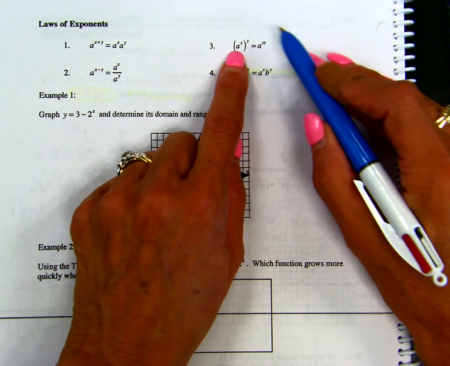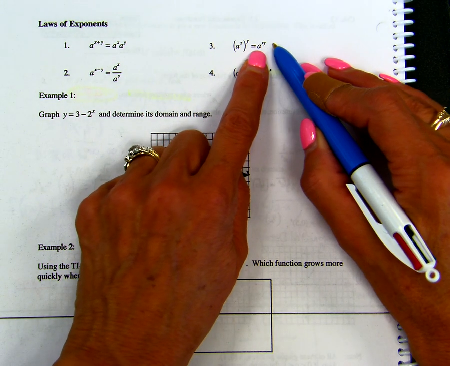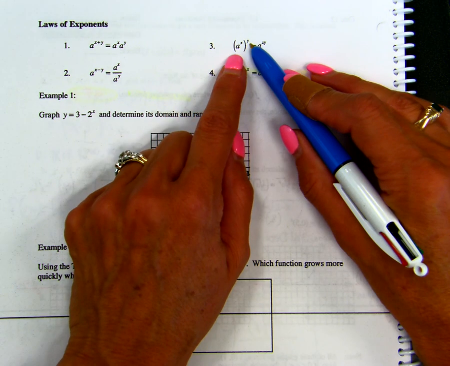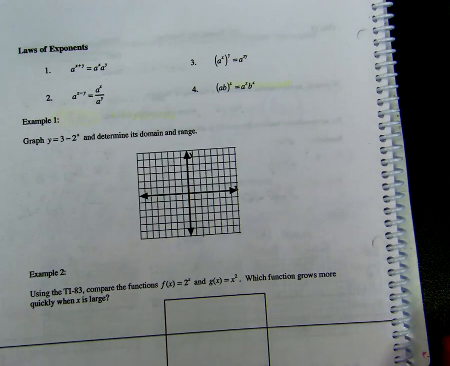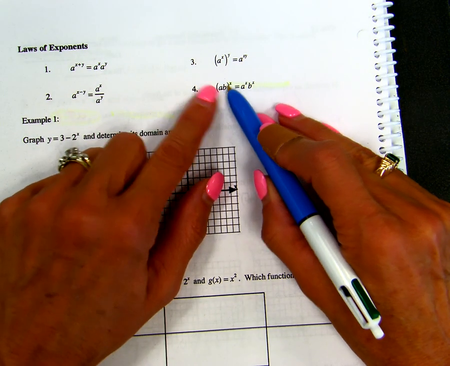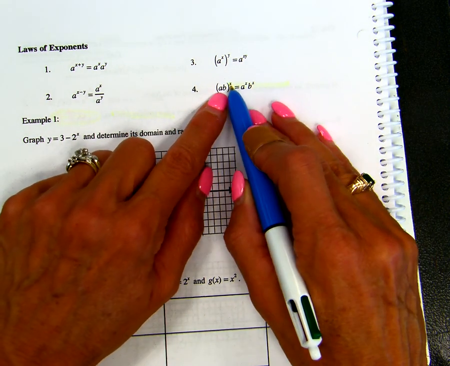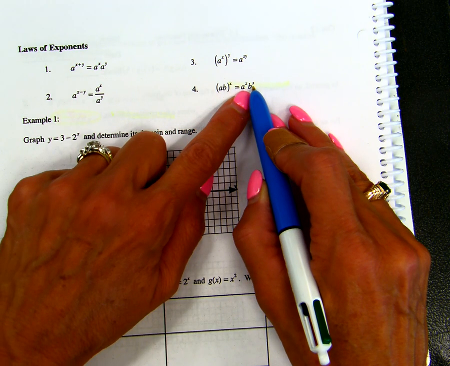A to the power of x to the y is a to the x times y. When you have a power to a power, you multiply exponents. And when you've got more than one factor being raised to a power, that power applies to both of the factors.